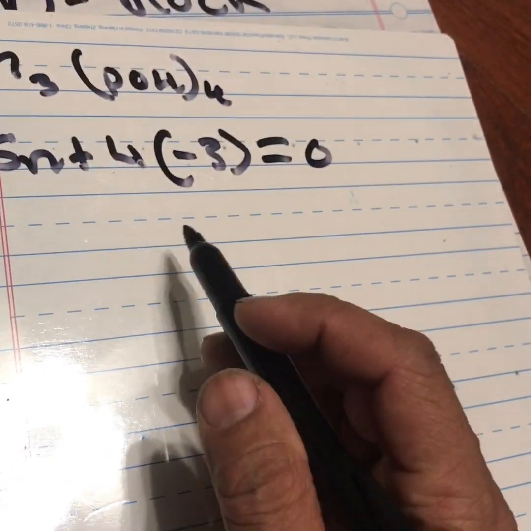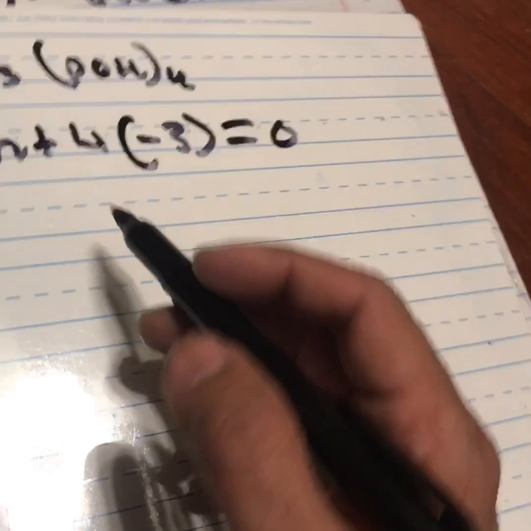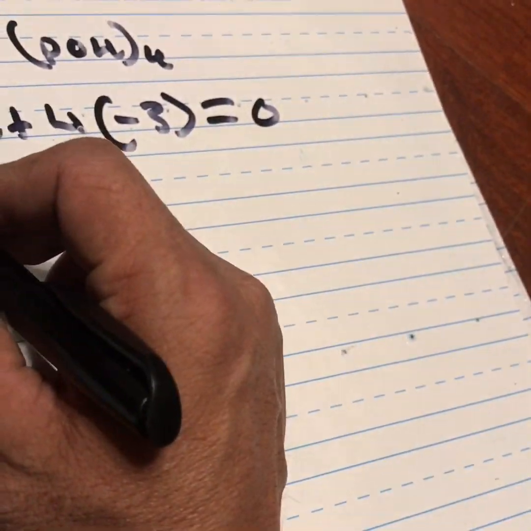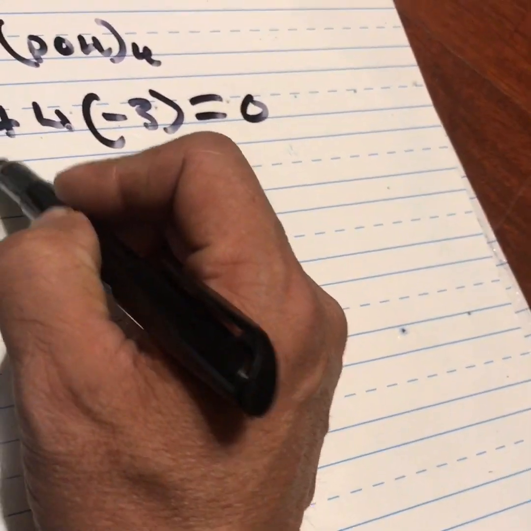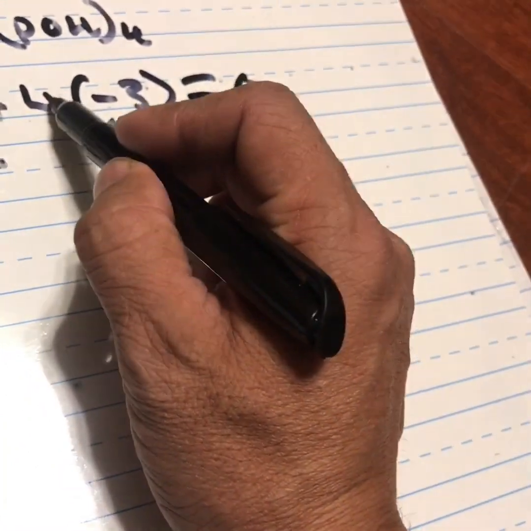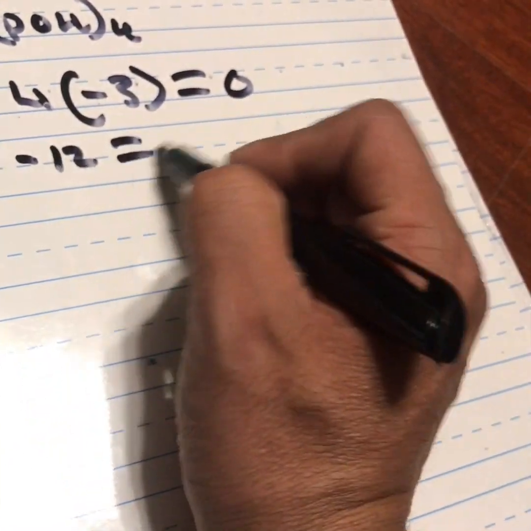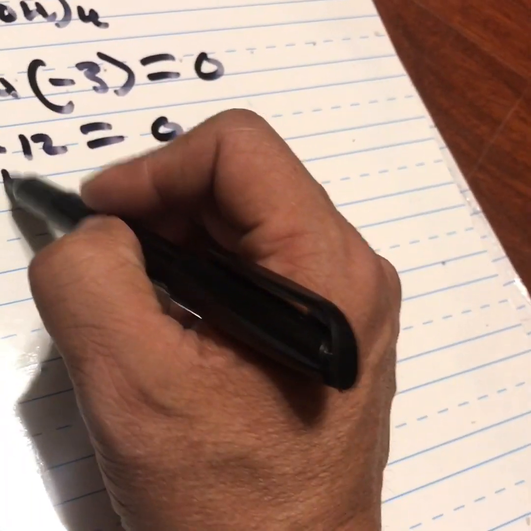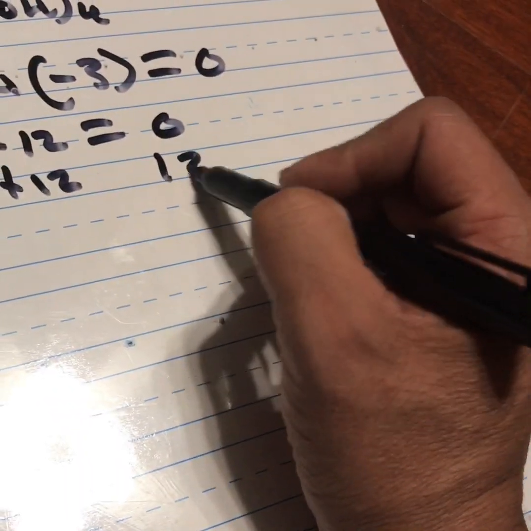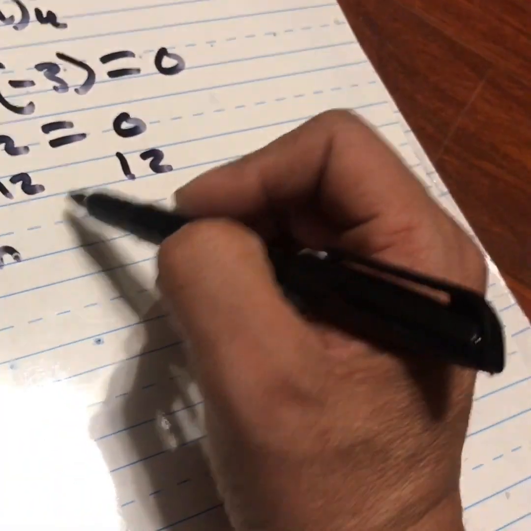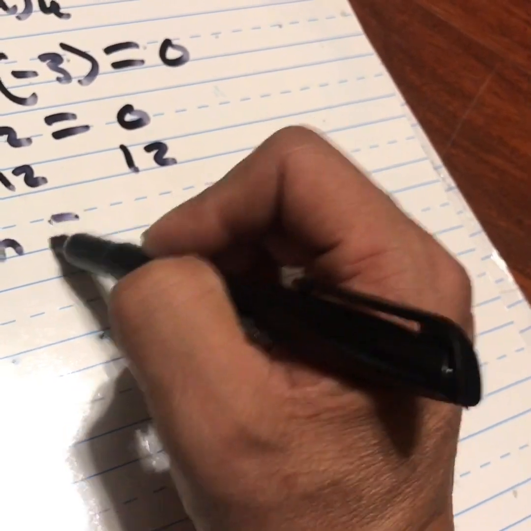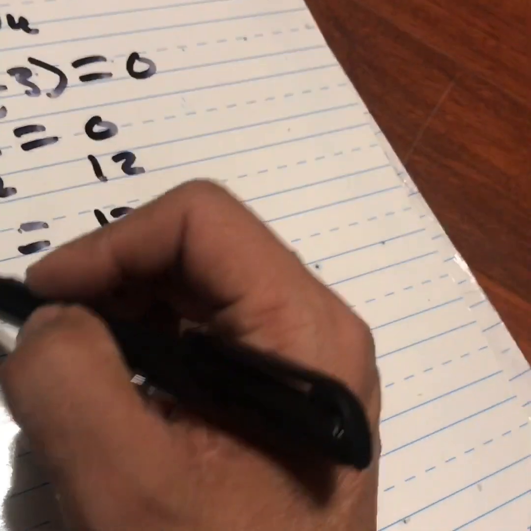Then 3N plus -12 equals 0, and then we add 12 to both sides, so we have 3N equals 12.